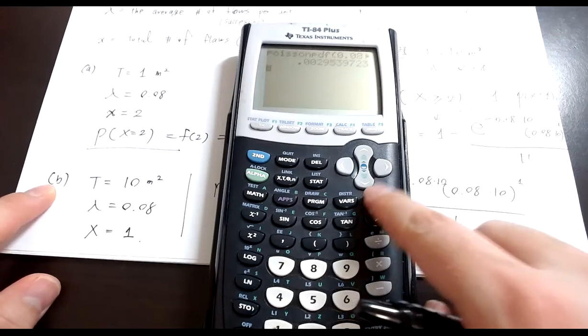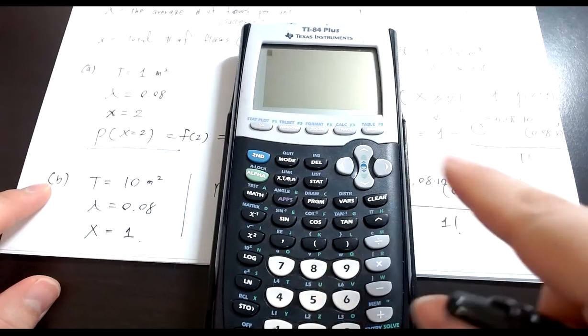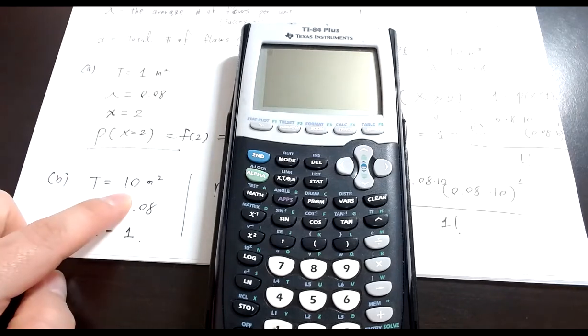Okay, so you may catch that when you use a calculator to figure out the probability of a Poisson distribution, this calculator assumes that the length, time interval, or area is just set to 1. But if you look at problem B, t equals 10, right?